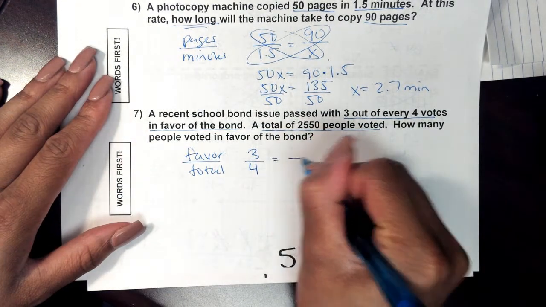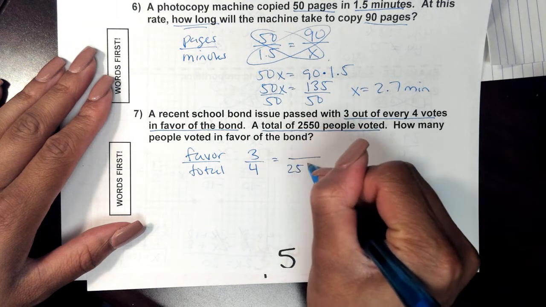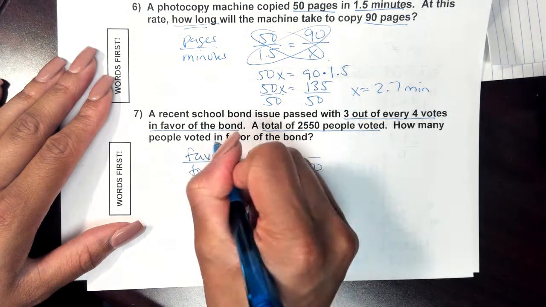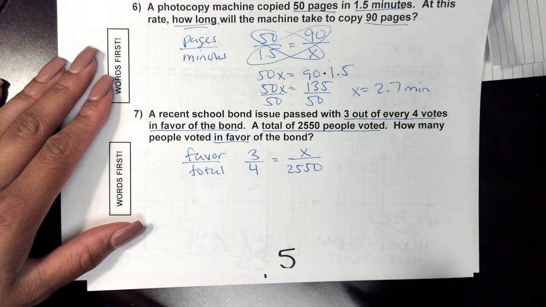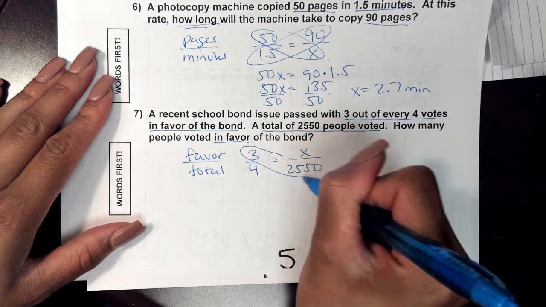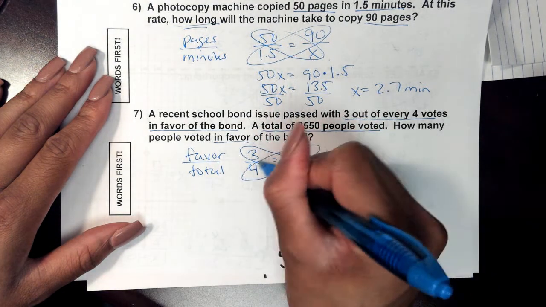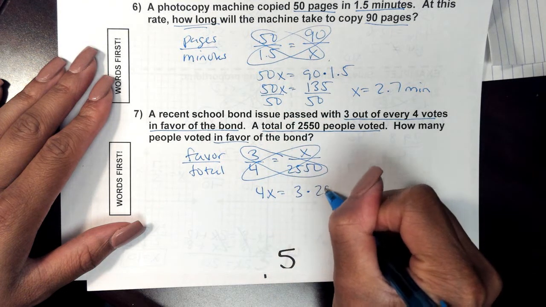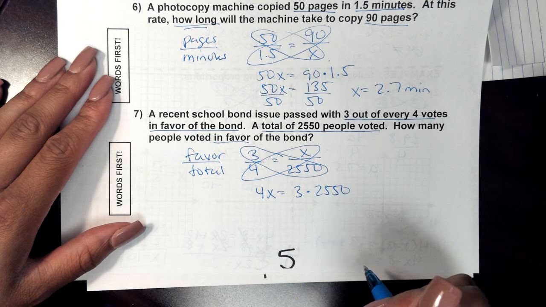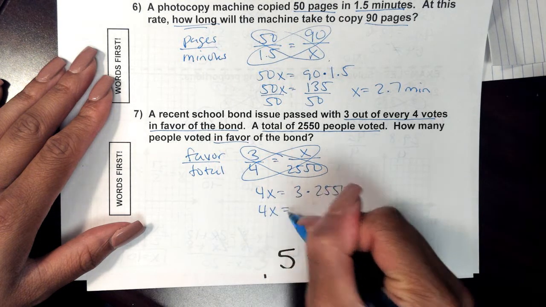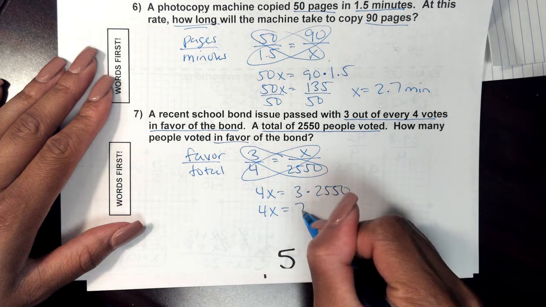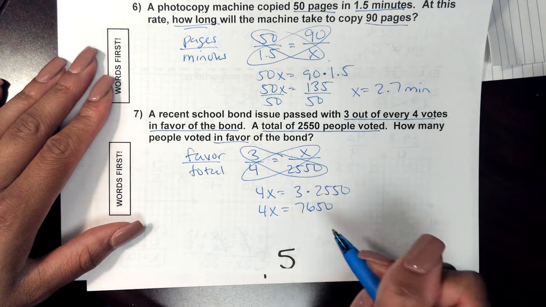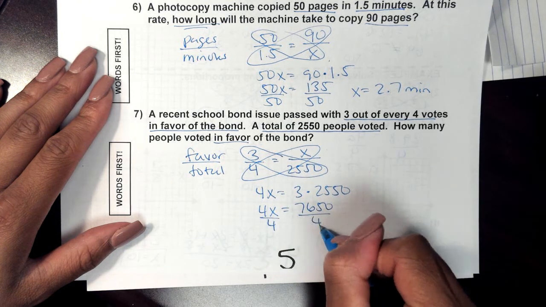And now I have a total of 2,550 people. I need to know how many were in favor. Okay, so again, we will cross multiply. So I have 4x equal 3 times 2,550. So 4x equals 7,650. And I divide by 4.